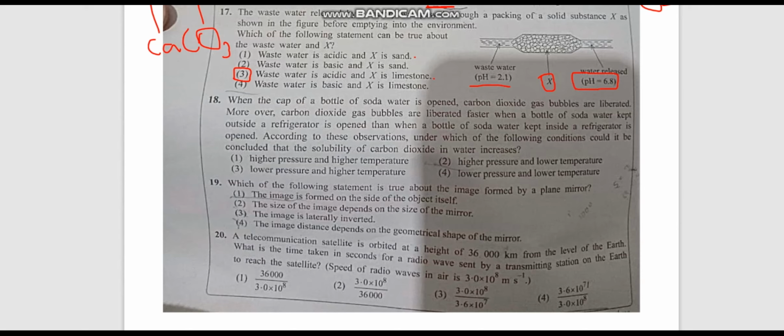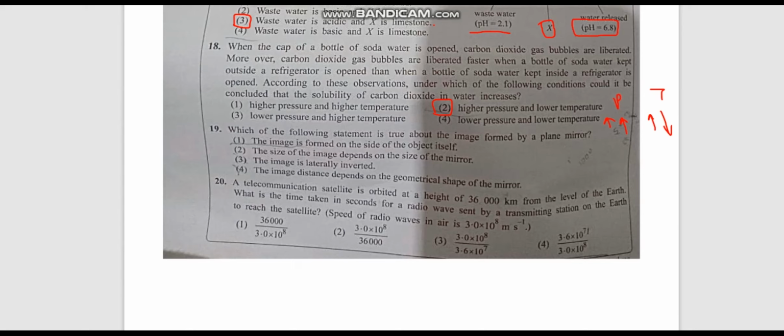The solubility of a gas depends on two factors, that is pressure and temperature. High pressure, high solubility of gas. High temperature, lower solubility of gas. This is very clearly explained in the textbook. You can see it in the practical. Therefore, for the carbon dioxide solubility to increase, the temperature should be low and the pressure should be high. Therefore the answer is 2, directly from the textbook. No more explanations for that.